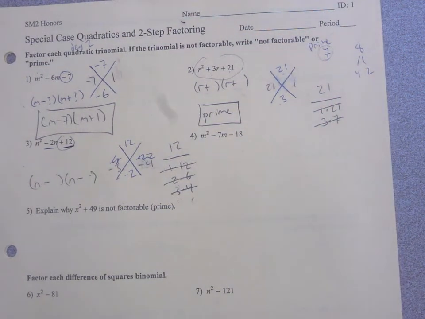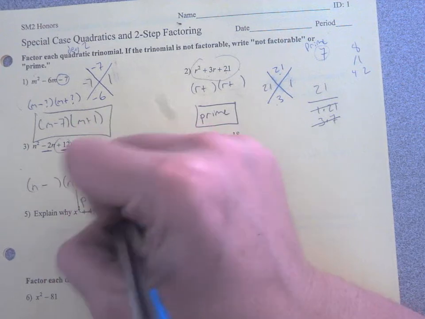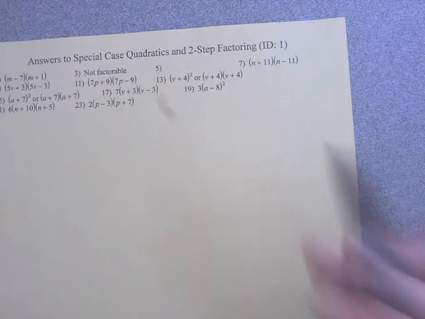So if all my options are exhausted, then again this is going to be prime. Or not factorable. I think in the answer key it might say not factorable, but we know that prime and not factorable are essentially the same thing.